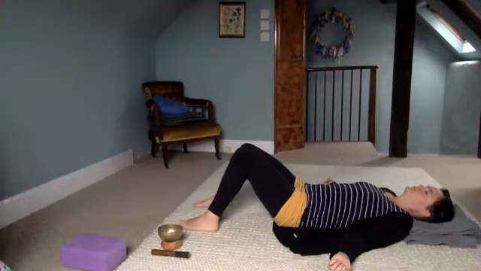So that right from the start of the practice today, you can offer that invitation to yourself to notice how things are and to make the adjustments that you need to make to find a little bit more space or comfort or ease, whatever it is that you need right now.